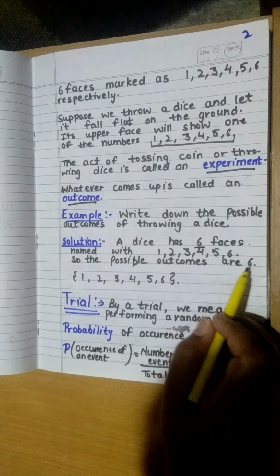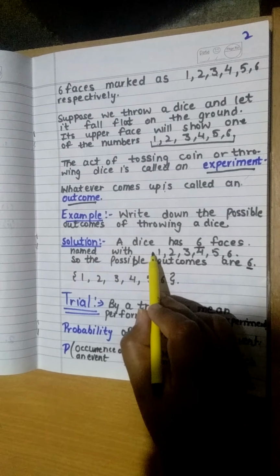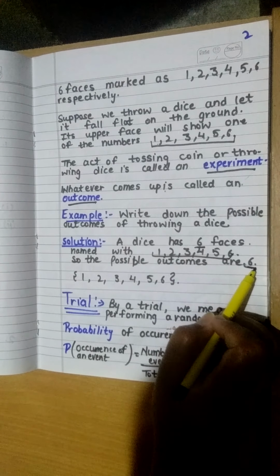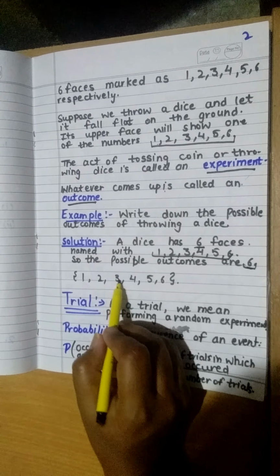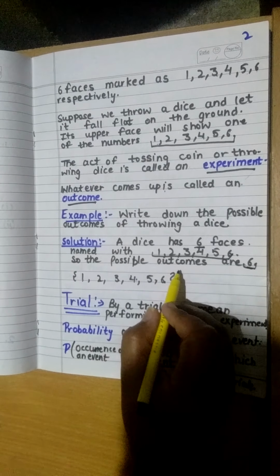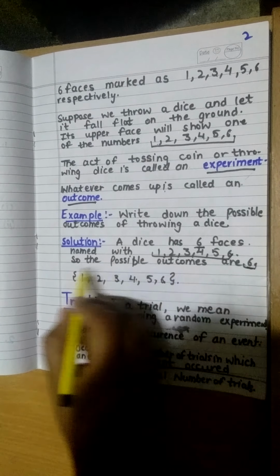So the possible outcomes are 6, that are 1, 2, 3, 4, 5, 6, and we must write its sample space in curly brackets.